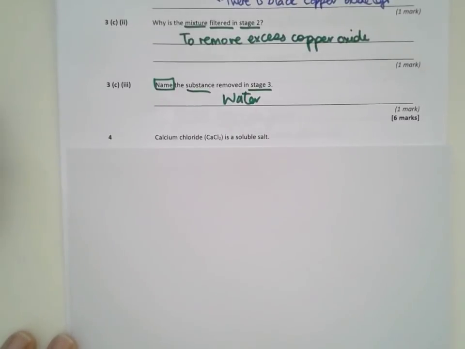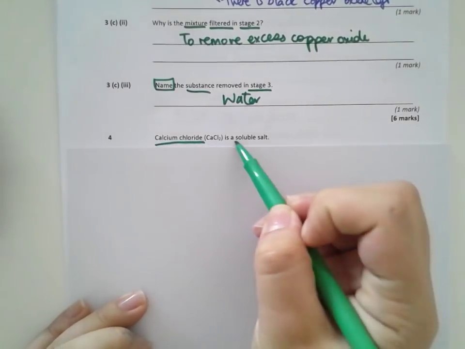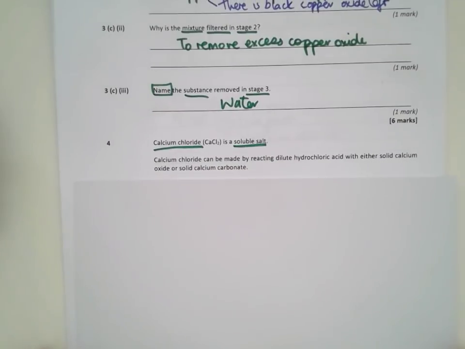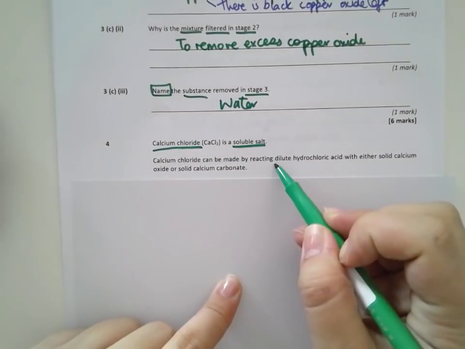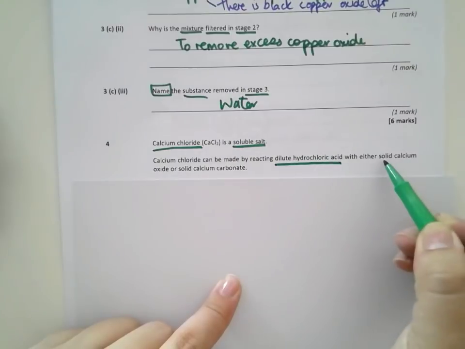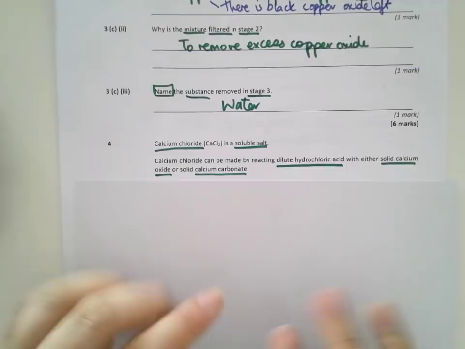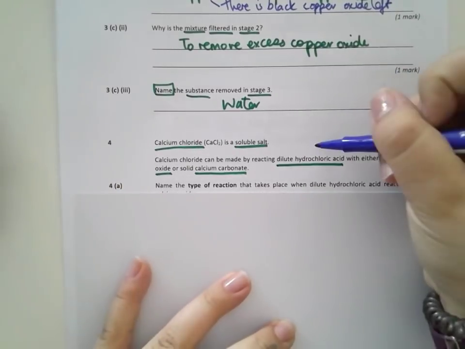Question 4. Calcium chloride is a soluble salt. It means it can dissolve in water. Calcium chloride can be made by reacting dilute hydrochloric acid with either calcium oxide or calcium carbonate. So let's put the formulae up.